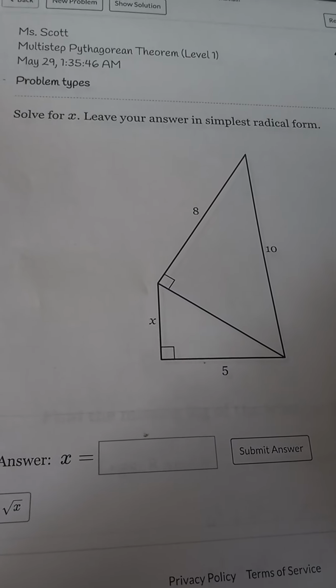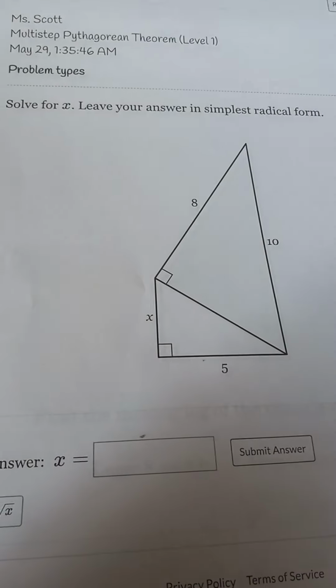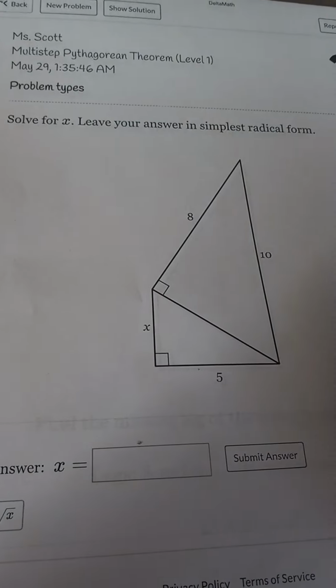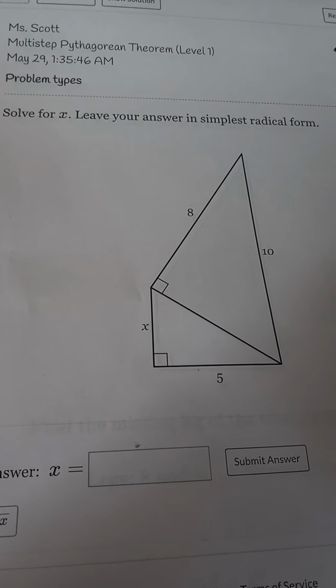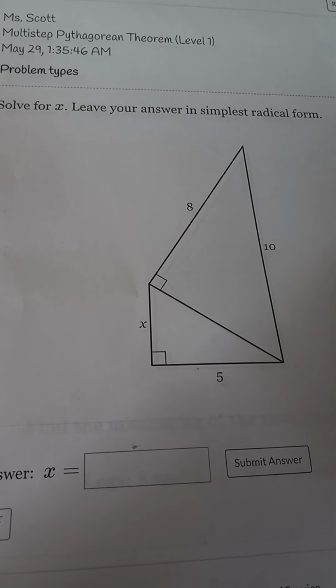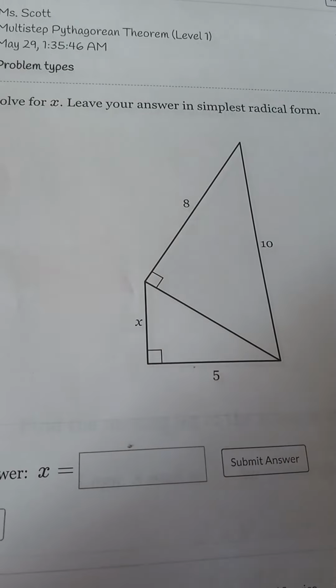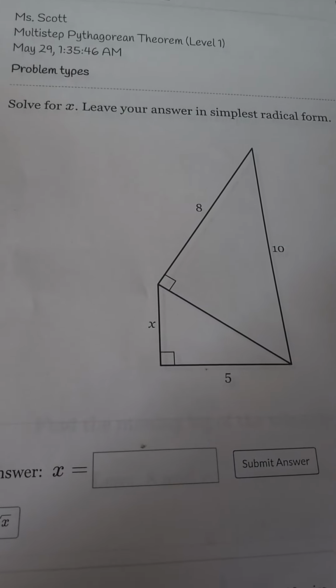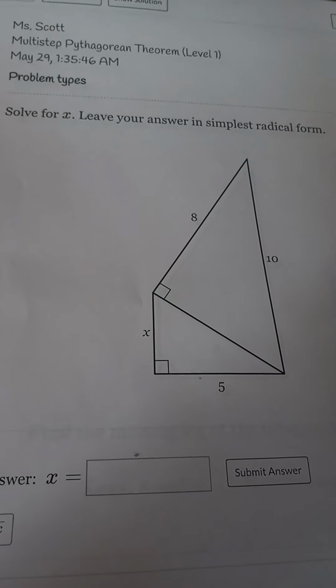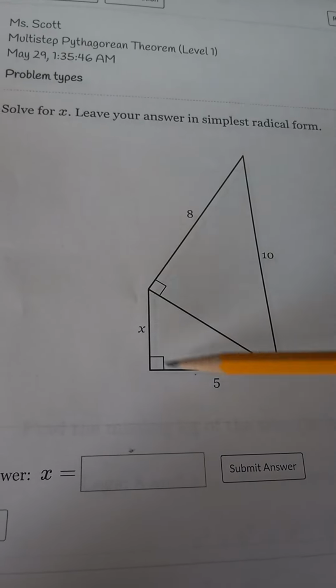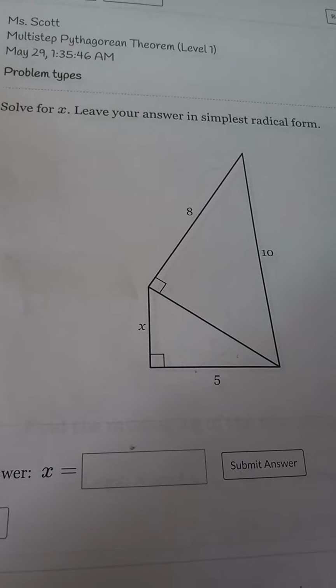Today we're going to do a multi-step Pythagorean. Before I start, if you do not remember how to do a Pythagorean theorem, I have a video. You could go and search for the video, or I'll put the video link in the description where you'll see how to solve with one figure. When you only have one figure, now you're going to see how it's solved when you have two figures.